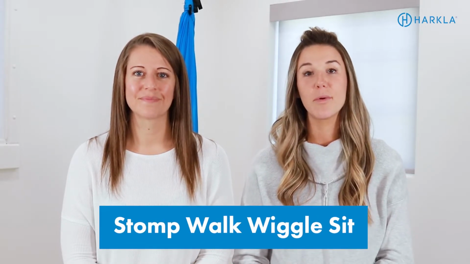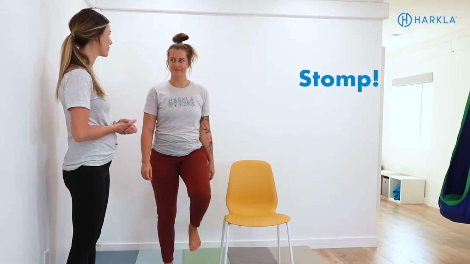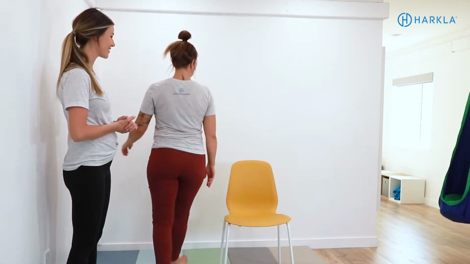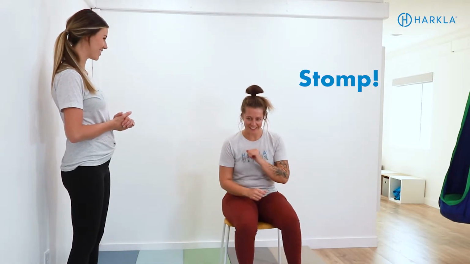Another activity similar to Simon Says is called Stop, Walk, Wiggle, Sit. We've talked about this before. It's super fun and easy to implement, but it definitely works on the auditory processing, the auditory working memory skills, because you are giving multiple instructions and they can be flipped as well. The trick here is to make it fun and engaging. Children with auditory processing challenges are going to struggle with following multiple auditory instructions at a time. So the more fun it is, the more of a game it is, the less like work it seems.